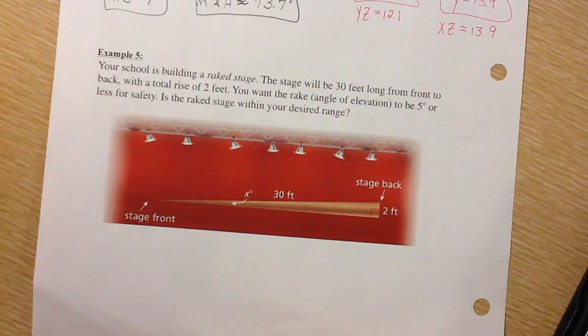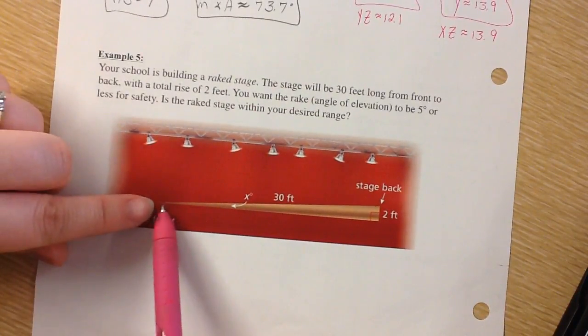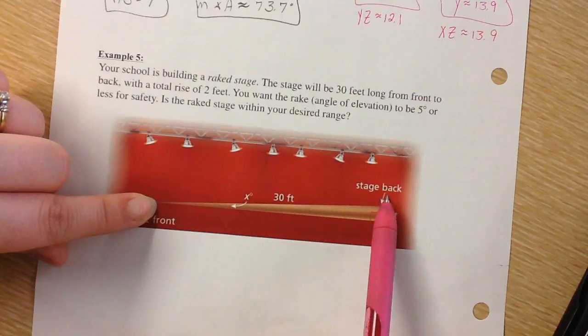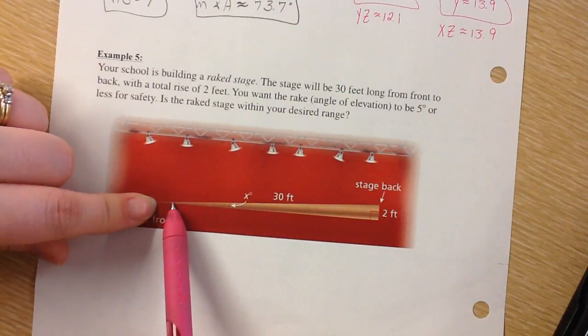Okay, one more application type problem. Your school is building a raked stage. How a raked stage works is the front of the stage to the back of the stage, it's a ramp. So as you're looking to the back of the stage, it raises up. Basically what it allows is the people standing in the back of the stage can be seen over the people to the front of the stage.